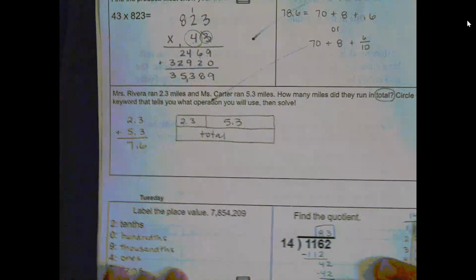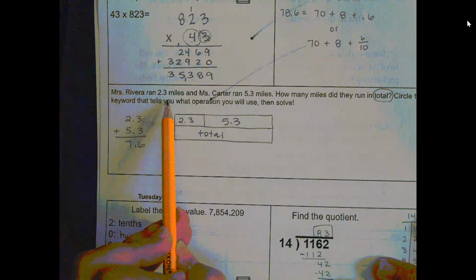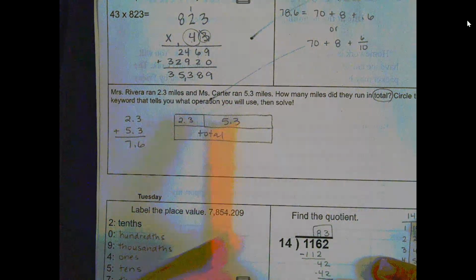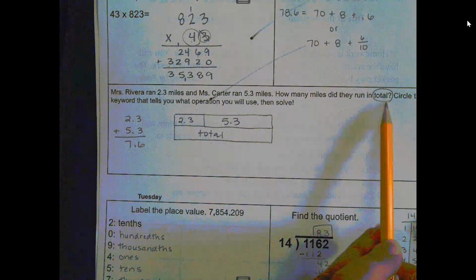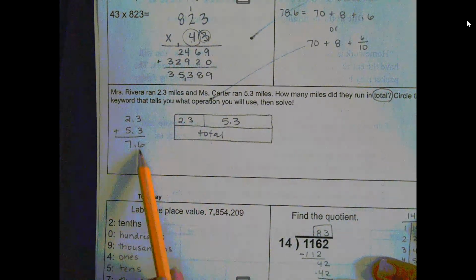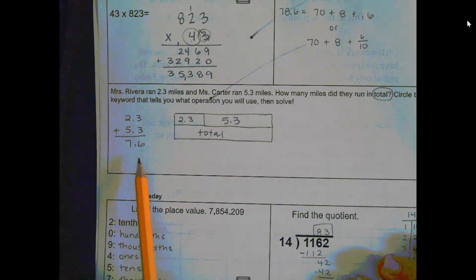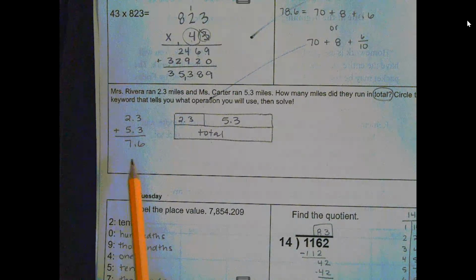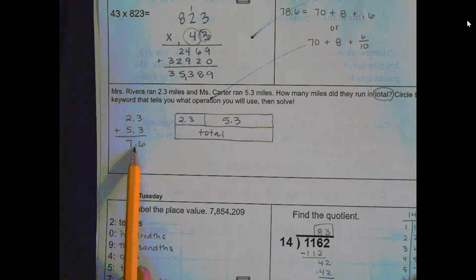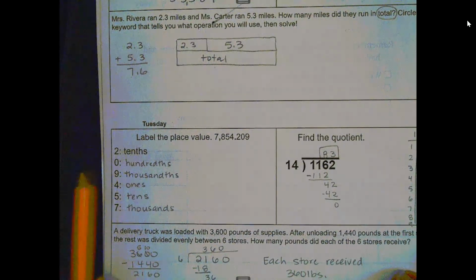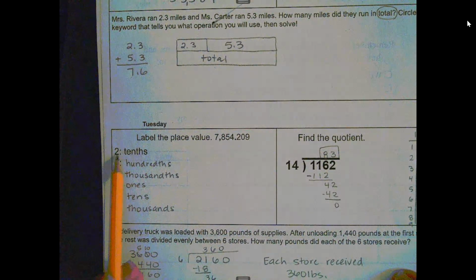On the next one, we have Rivera, she ran this many miles, Carter ran this many. What is their total? So that total tells you that you need to add these together. So when we add our decimals, we need to make sure that we line them up, and then we drop that decimal straight down. And then here we're labeling the place value, so each of these digits is in this place.